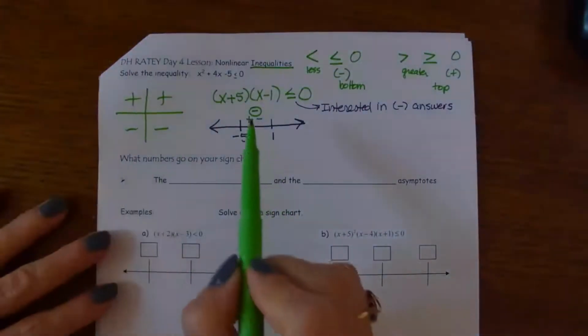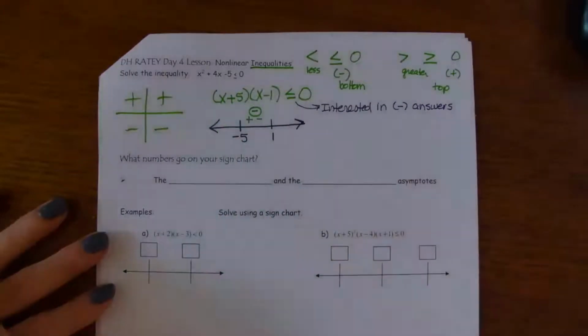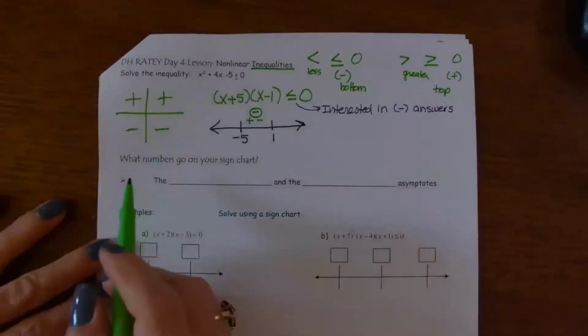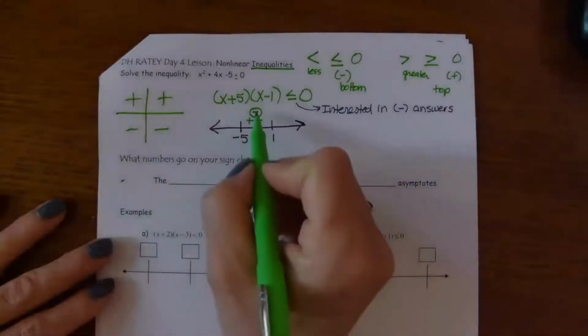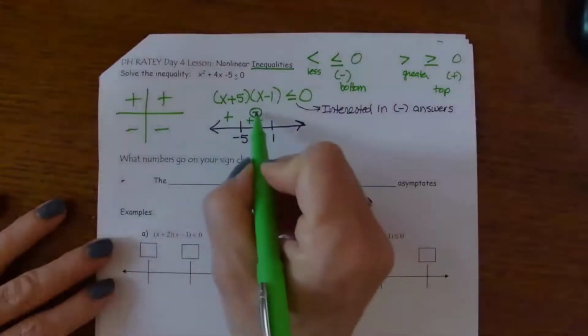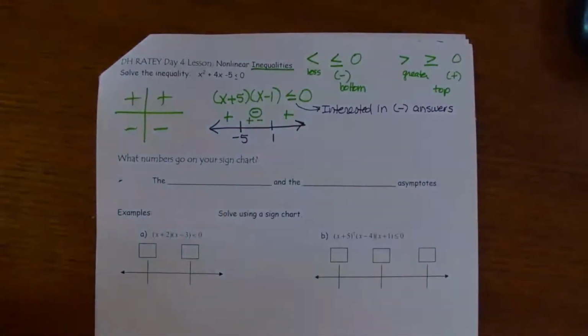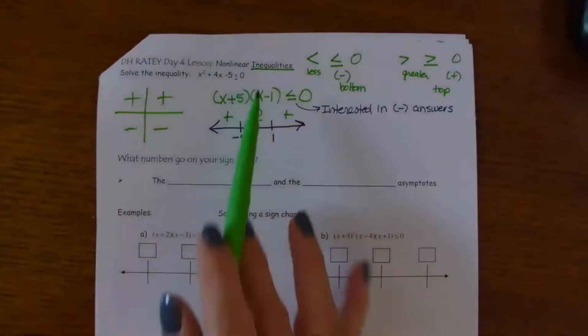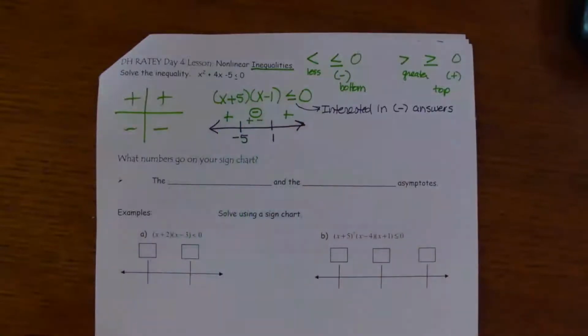Well, are either of those factors squared? They're to the first power, so what happens to our signs? They alternate. So if this is negative, this is positive. If this is negative, this is positive. Remember tangent and togetherness. Tangent occurs if x plus 5 was squared, then we would have the same sign on either side. So if you understand that, you only have to plug 1 point in. If you don't get that, then you always have to plug all the points in.